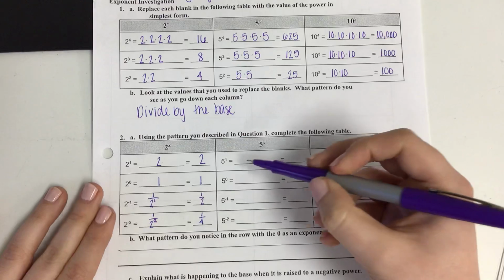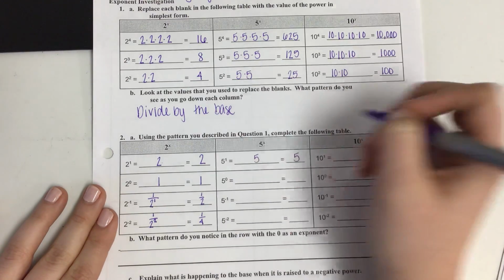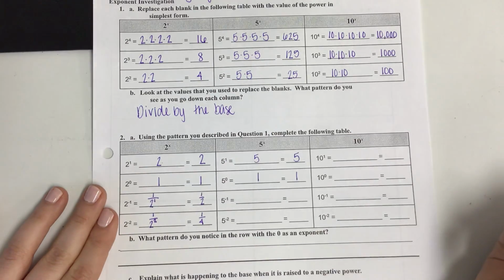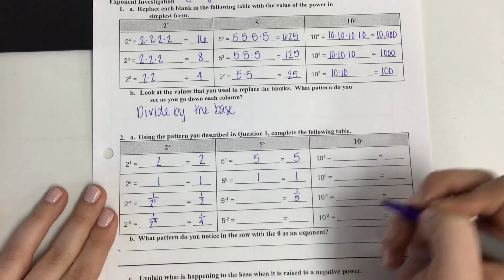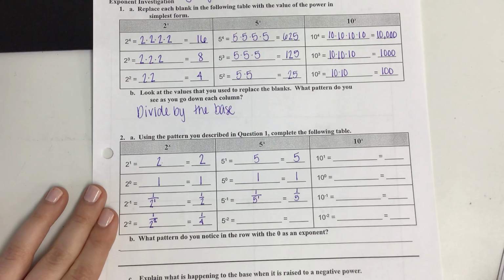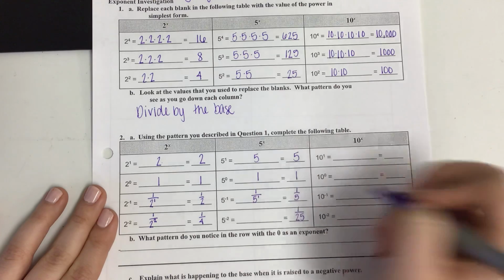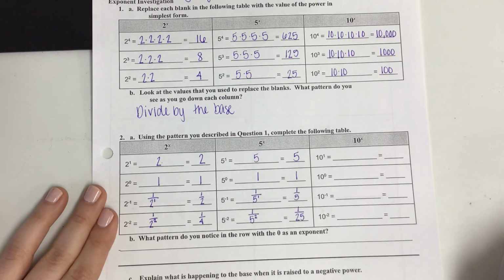Okay, so let's do this for our 5 to the first power. 5 to the first power is just going to be 5. I divide by 5, so 5 to the 0 power is 1. I divide by 5 again. 5 to the negative first is 1/5, which is 1 over 5 to the first in exponents. I divide by 5 again. I get 1 over 25. And in exponents, that is 1 over 5 squared.